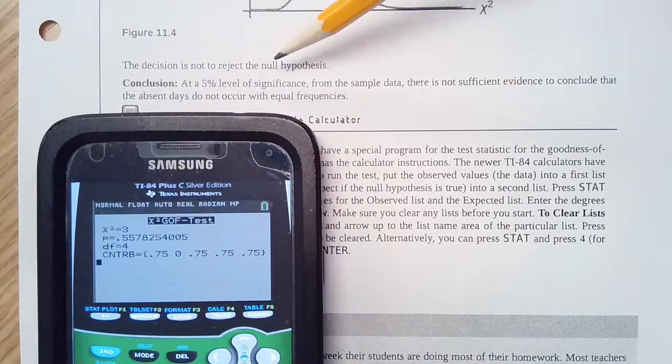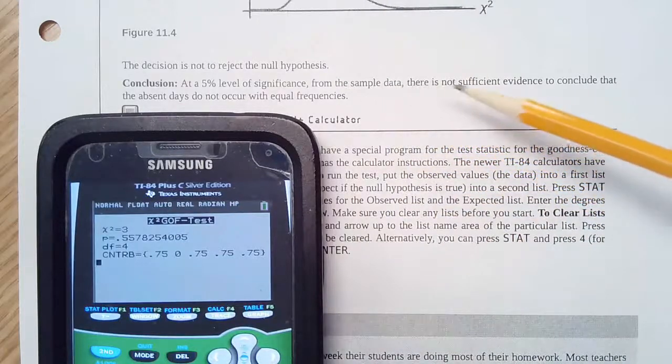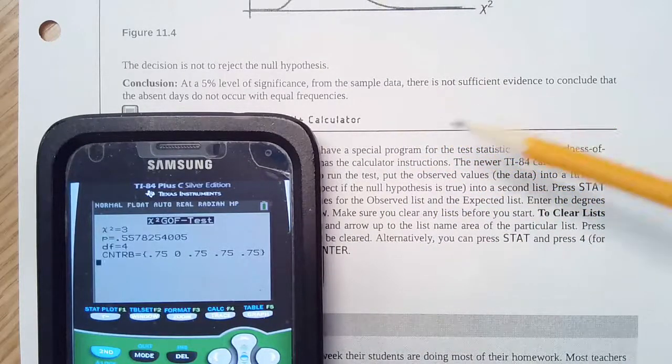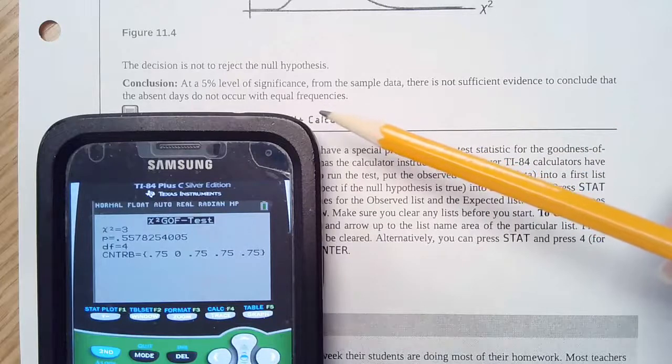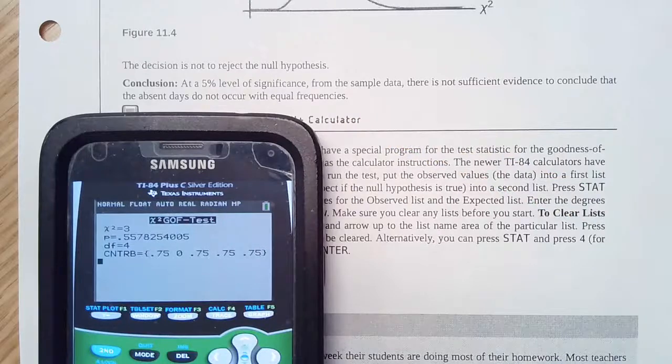That means that based off of our sample data, there's not sufficient enough evidence to conclude that the absent days do not occur with equal frequencies. So even though in our gut we might say, yeah, people take Monday a lot more, based off of our sample data, we can't say that for sure.